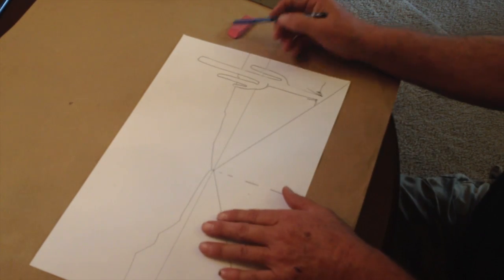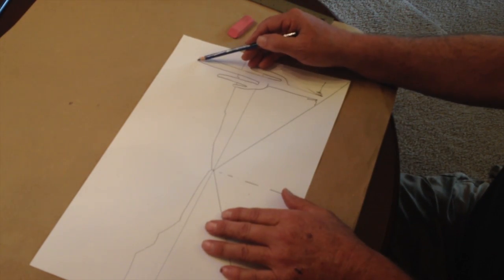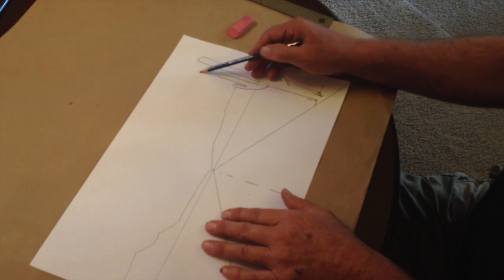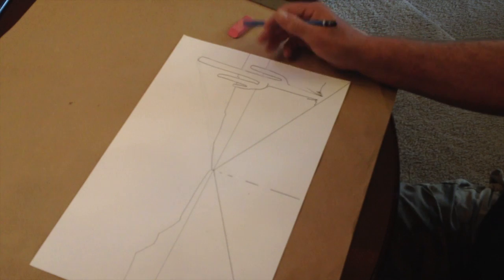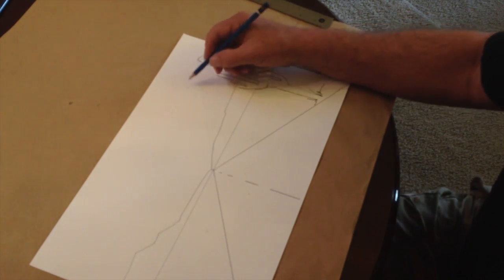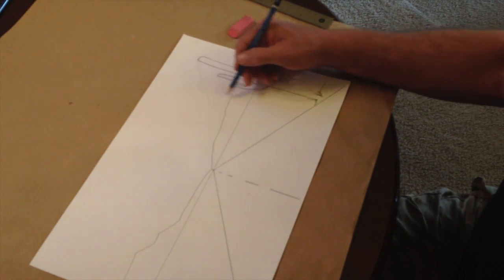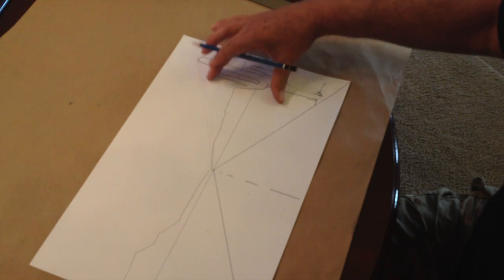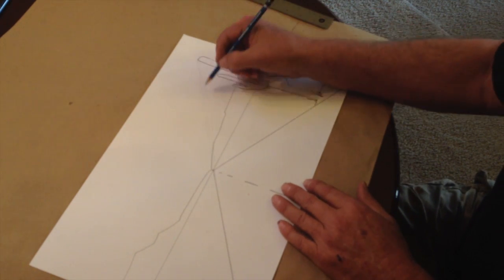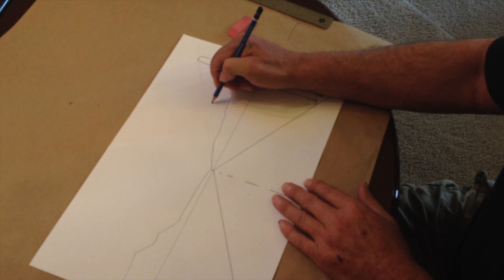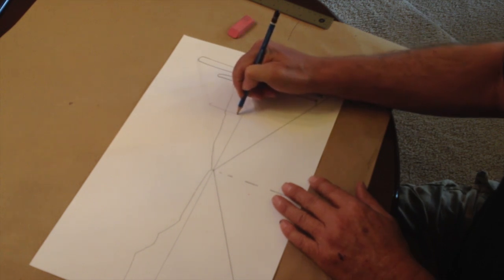For my next cactus, I'm going to take a light line and go to the vanishing point. Now, in theory, everything in the picture should appear to get smaller towards the vanishing point. So if I put my next cactus in here, I'll go somewhere like this.